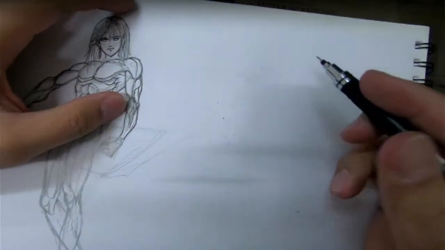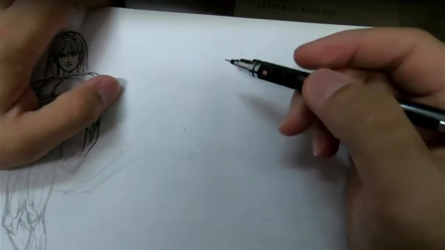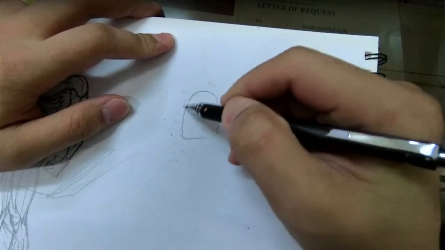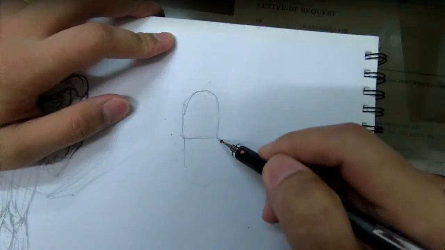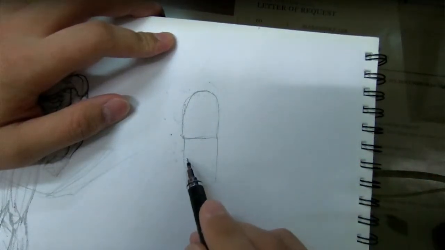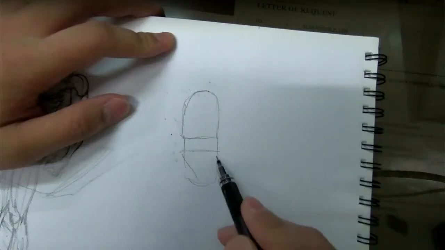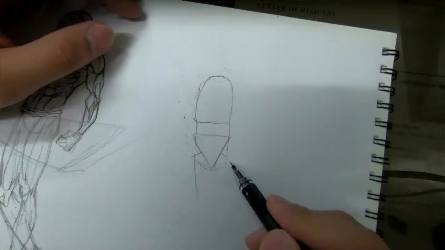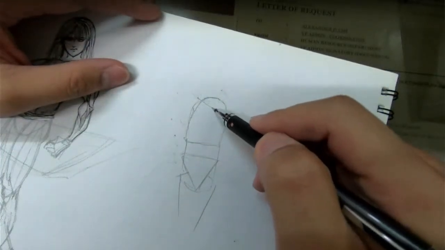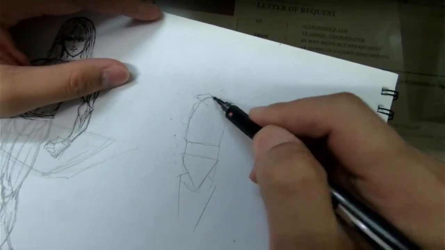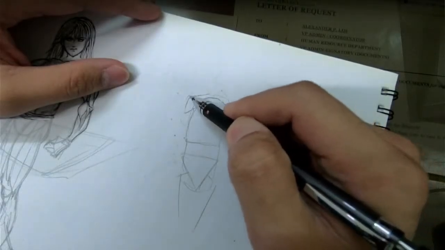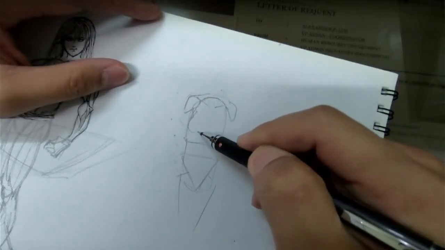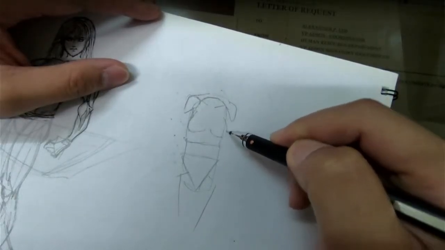Okay, so if you draw a female, usually let's say this is the upper body and this is the lower half, and usually you get 3/4, and that's the pelvic. Then the collarbone, shoulder, the breast.